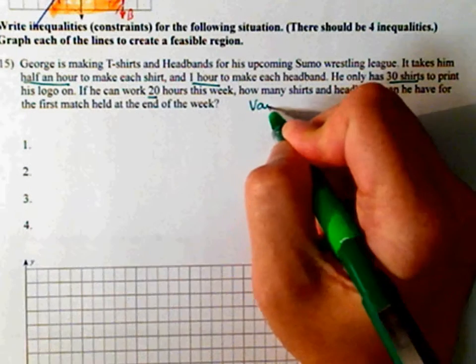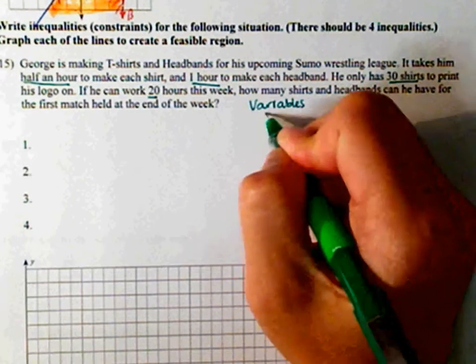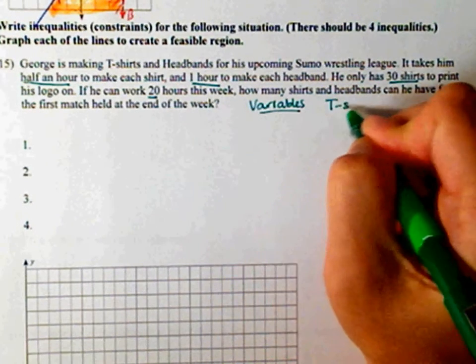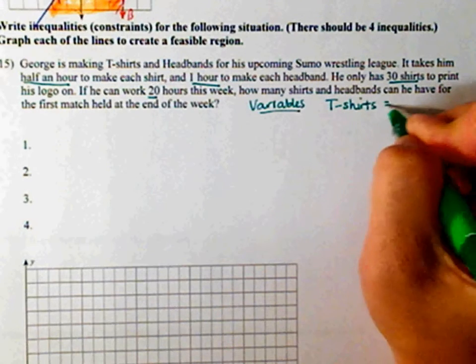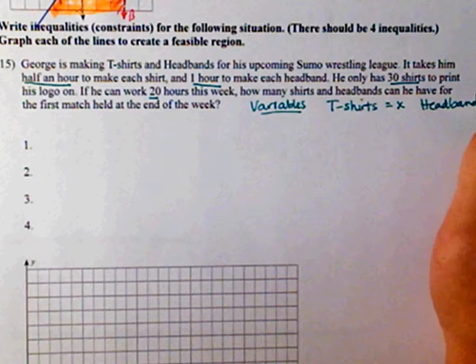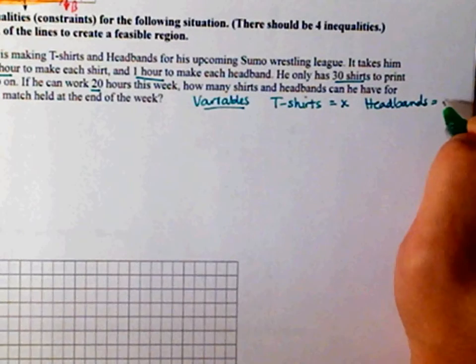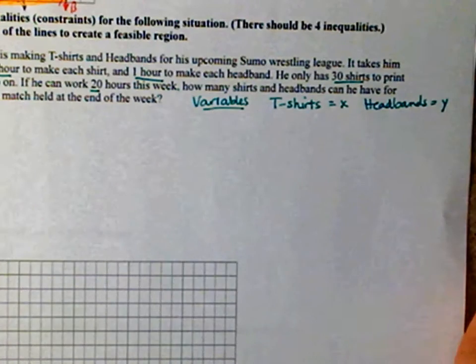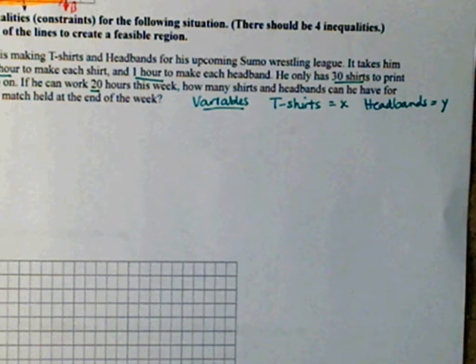First of all, you need to define your variables. So what are those two things? One is your t-shirts, I'm going to call it X, and the other one is my headbands, which I'm going to call Y. Okay? So make sure you know those two. So my t-shirt is an X, and my headband is a Y.